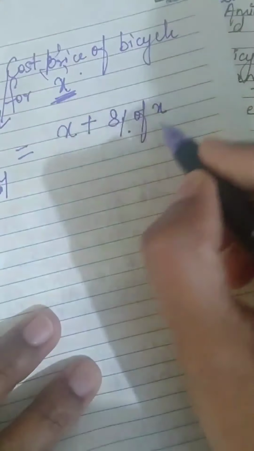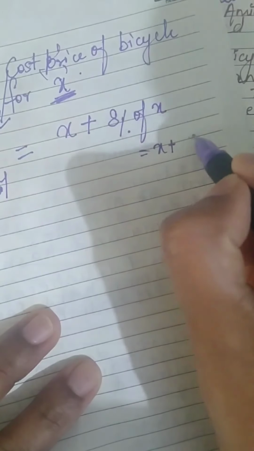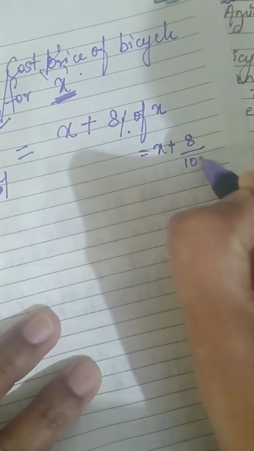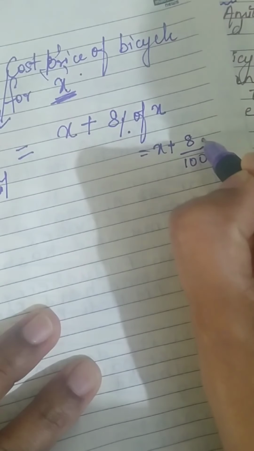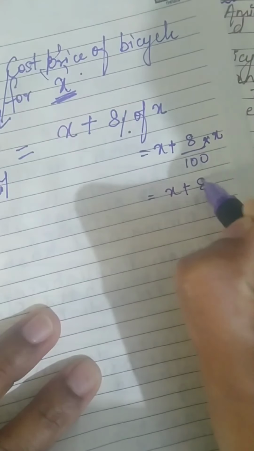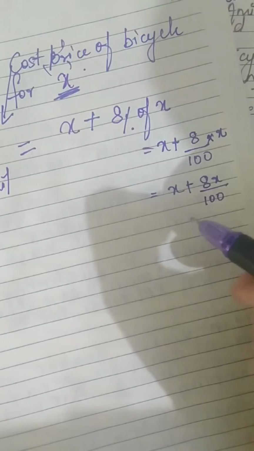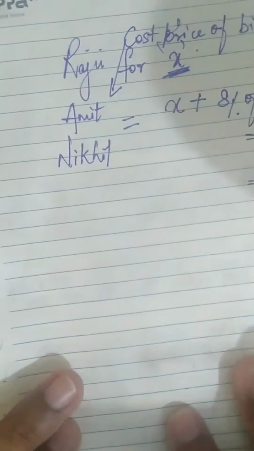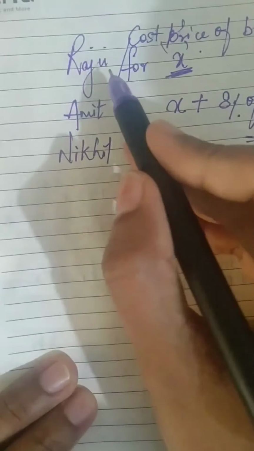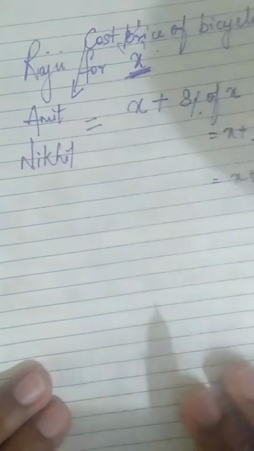How much is this much? Let us solve. X plus 8%, where 8% means 8 upon 100, and of means into X. So it is X plus 8X upon 100. Understood? So this much money who paid? Amit paid, because Raju wants profit, no? Fine. This much is clear. Now what is happening with Nikhil?